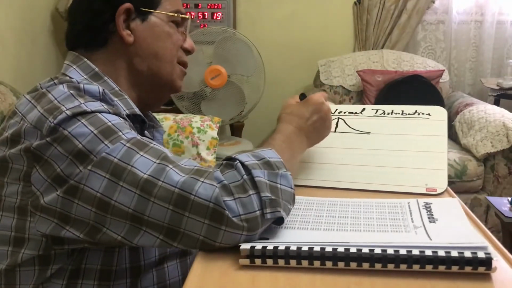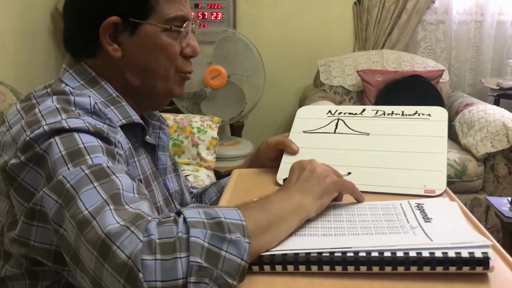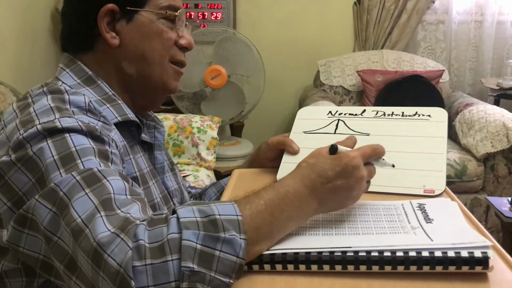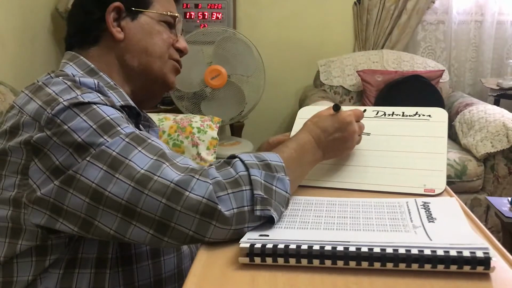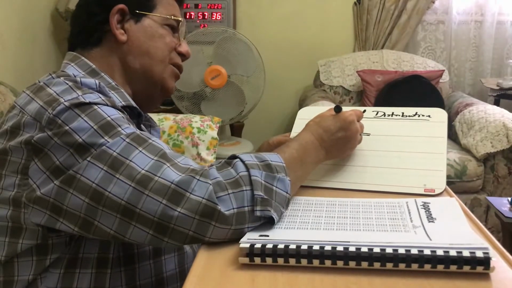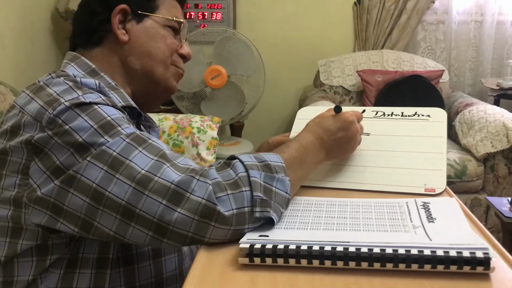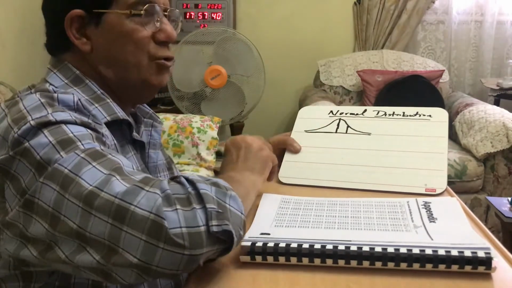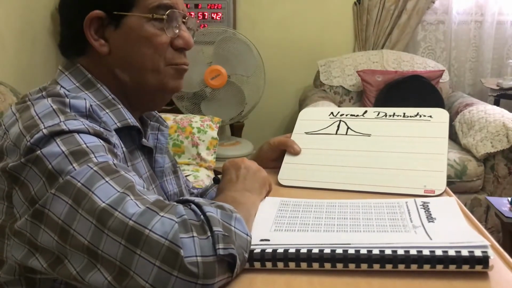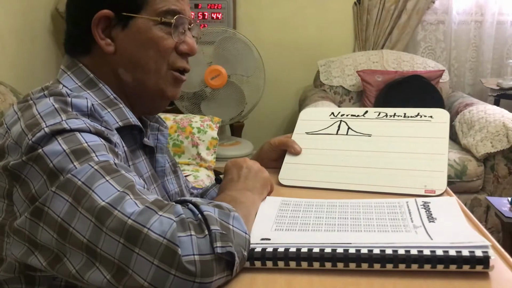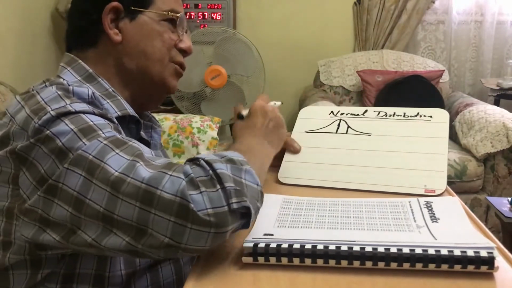In the normal distribution, we are going to calculate the probability that the value is less than a certain number. And just like in the histogram, when we ask you how many are before that value, you calculate the area to the left.